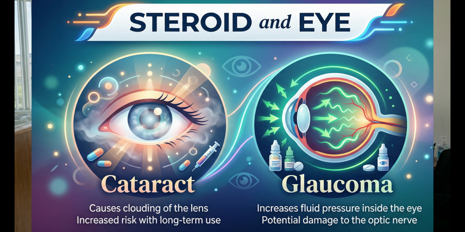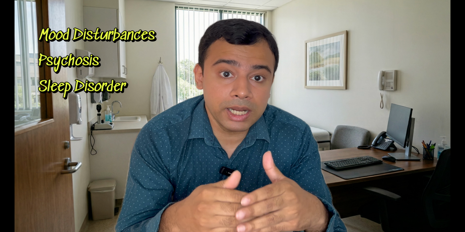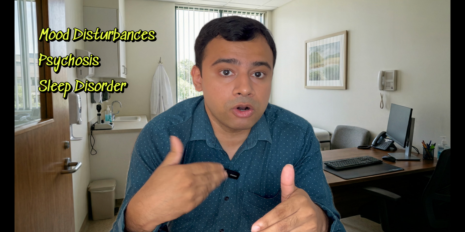Then it can involve your eyes also. In the eyes, there can be cataract, there can be glaucoma. Glaucoma is basically an increase in the pressure in your eyes. Then high doses of steroids can also cause a lot of mood disturbances, sleep disturbances, psychosis. Sometimes suicidal tendencies also can happen with use of high dose corticosteroids.